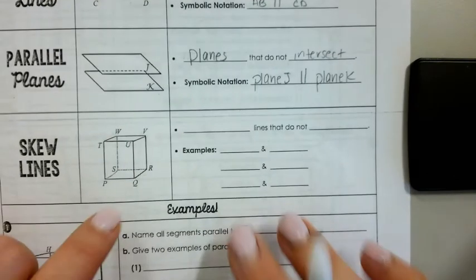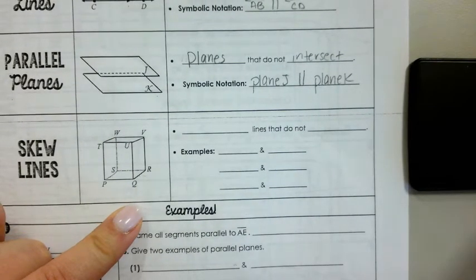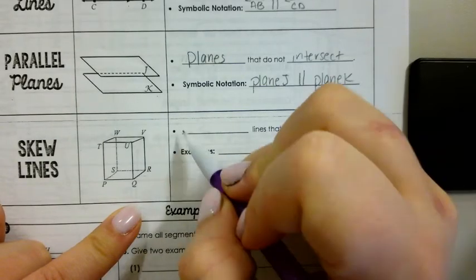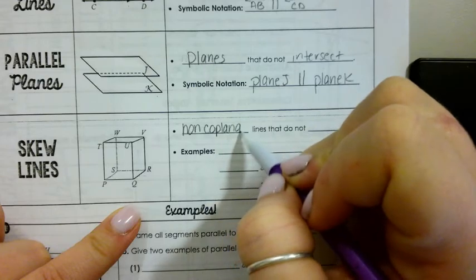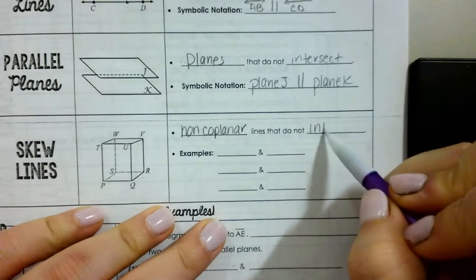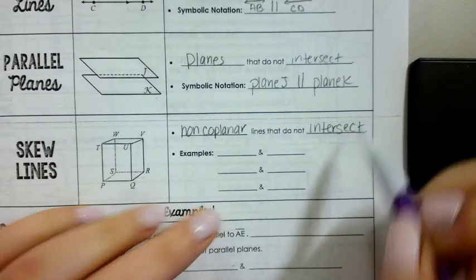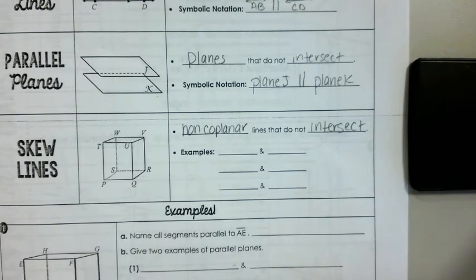Skewed lines. These are non-coplanar lines that do not intersect. So these are lines that are not on the same plane, but also do not touch.